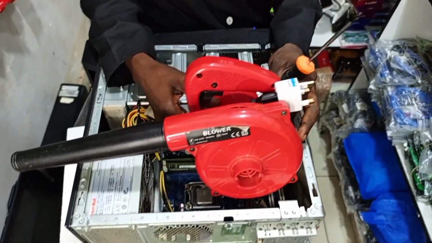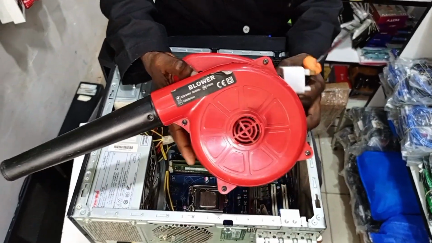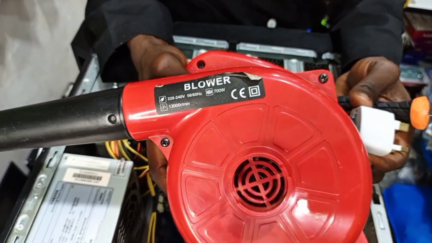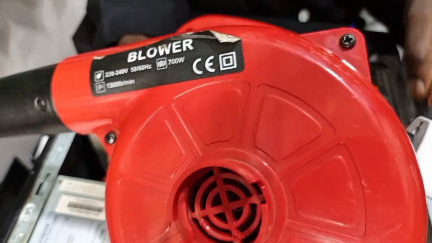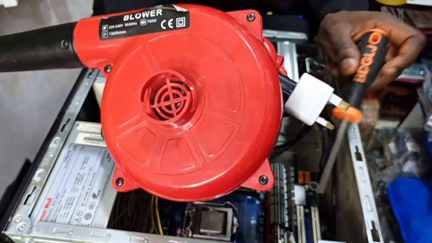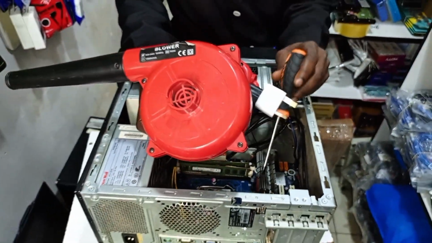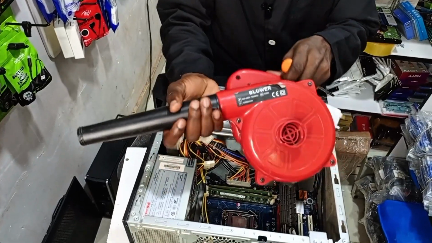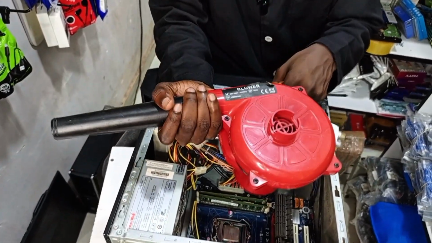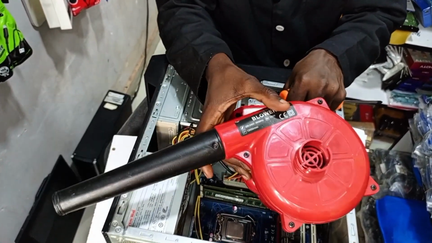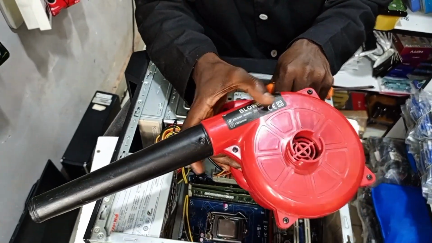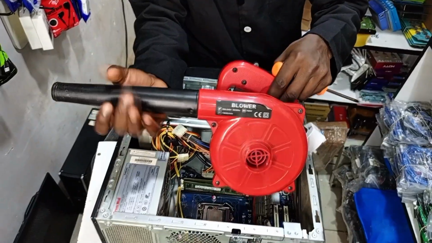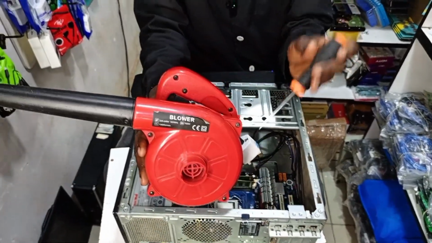Okay, I recently had a client who was asking, can I use a hair dryer to blow a machine? So you find the kind of heat released by a hair dryer can spoil most of the components in this kind of gadget. So always use a blower. If you visit us at Nel City, we sell blowers at very affordable prices. So as an institution, you should have one so that you use it to clean your computers.